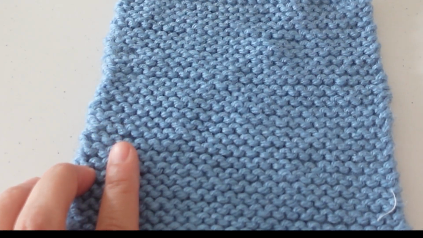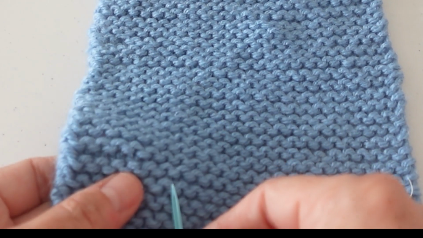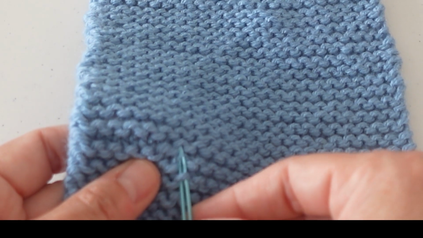When tracing out the design, you can go through the strands of a ridge or you can split them if you feel like it. Here I'm splitting them.